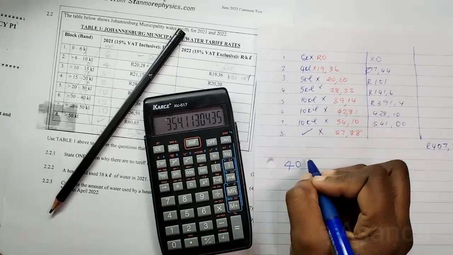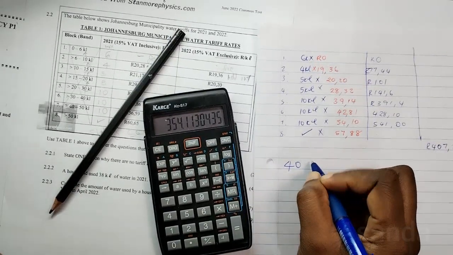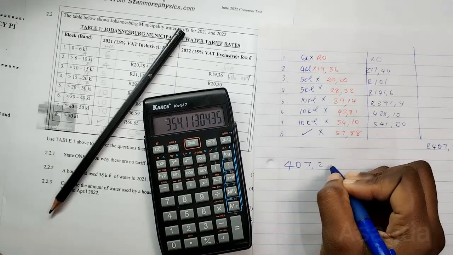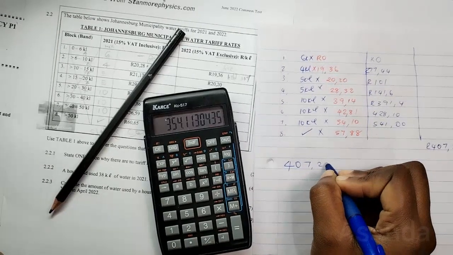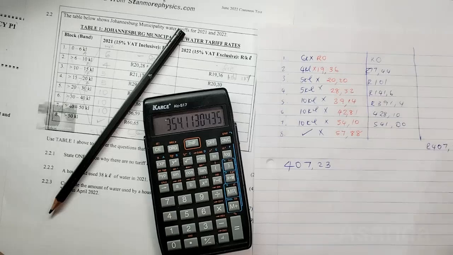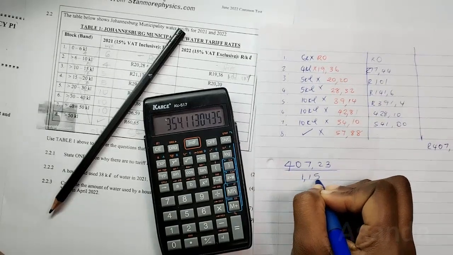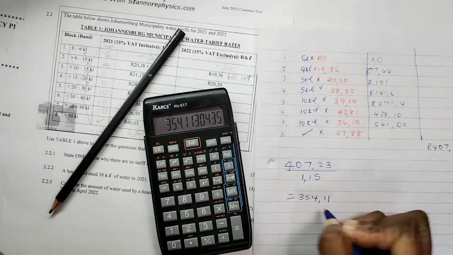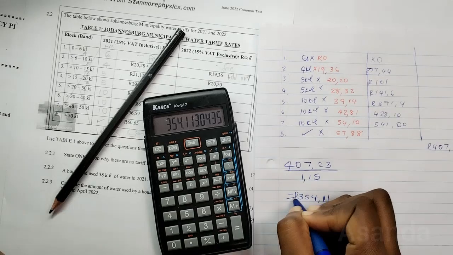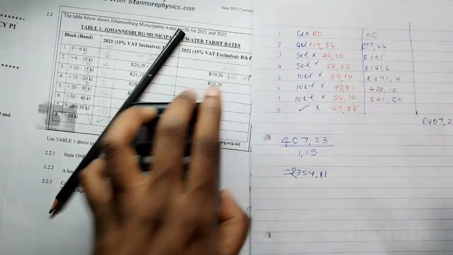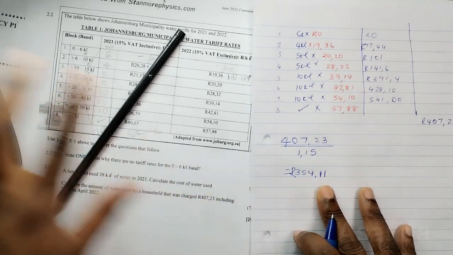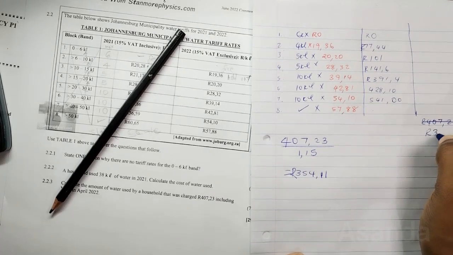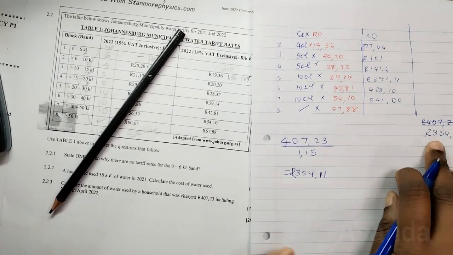It's 100 plus 15%, which is 115%. 115% is written as 115 over 100. If you press the calculator, it will give you 1.15. So we divide by 1.15 and we get 354.11. Money has to be rounded off to 2 decimals, and this is how much it was before VAT. So I'm going to continue referring to this amount. I shouldn't have written it there. I'm going to continue referring to this amount.